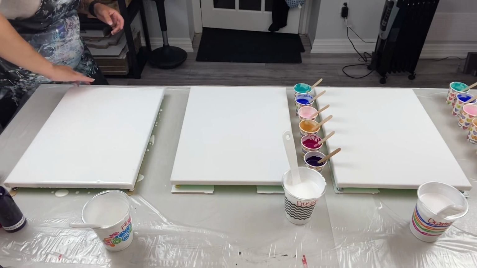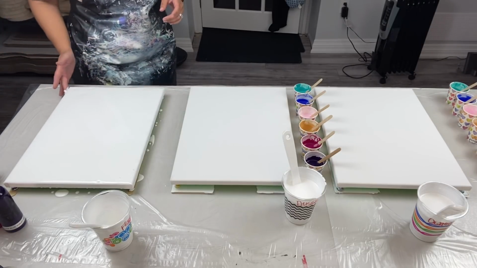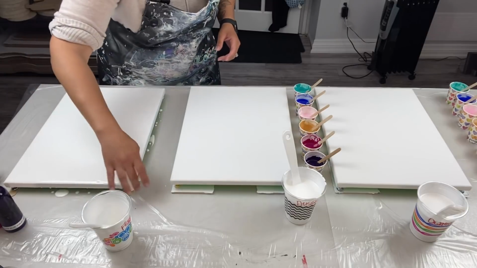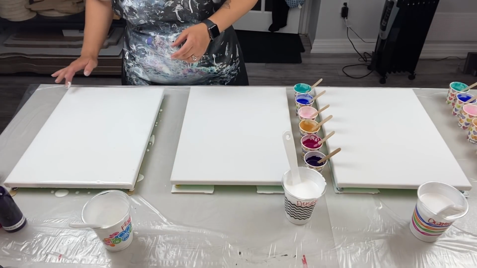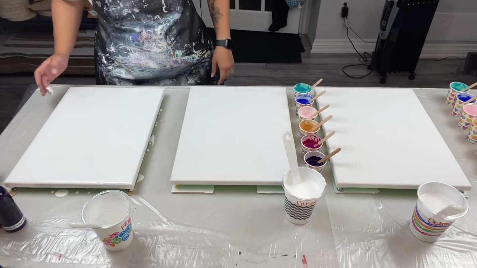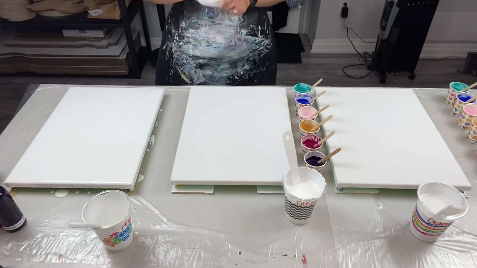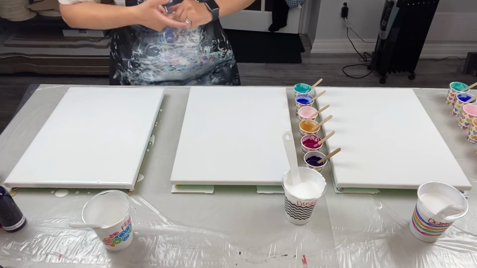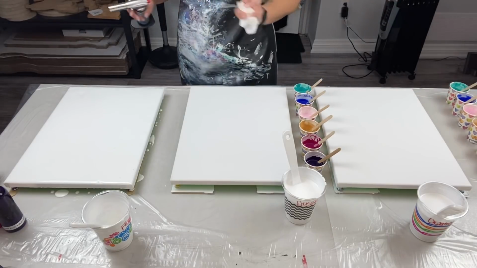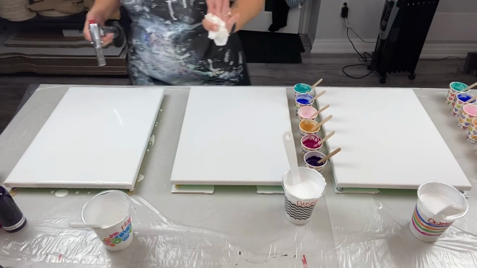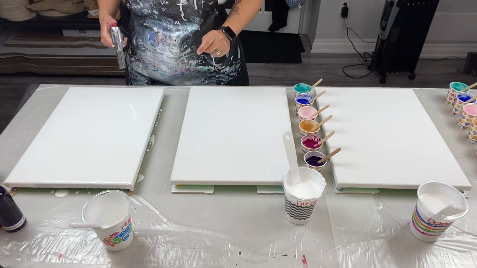I don't know what's going to happen with the Australian Floetrol and the Owatrol. I did not practice this ahead of time. Do you know why? Because I don't want to mix more paint. I do not want to do this again. This took forever to begin with. So I'm doing this for the first time on camera in front of you guys. If it doesn't work, don't kill me. But I'm hoping it does. So let's pop the bubbles.